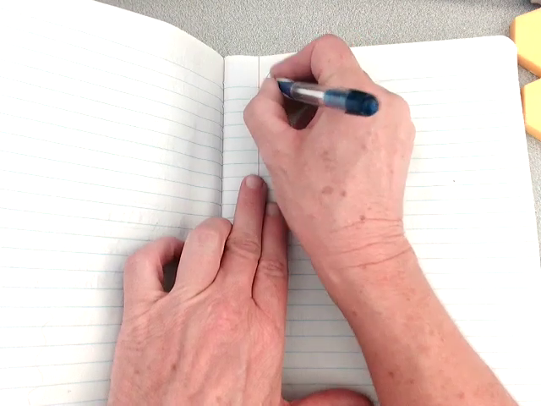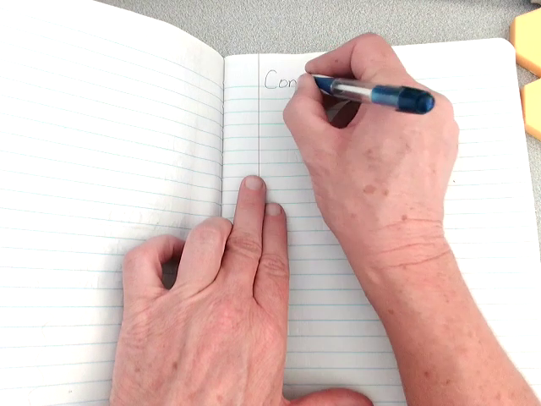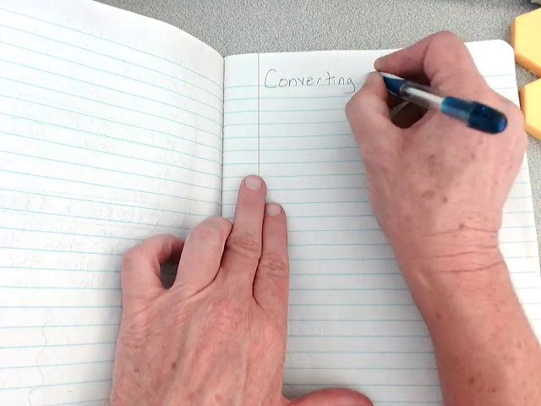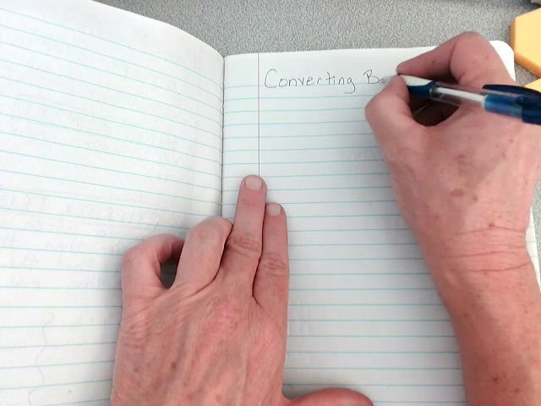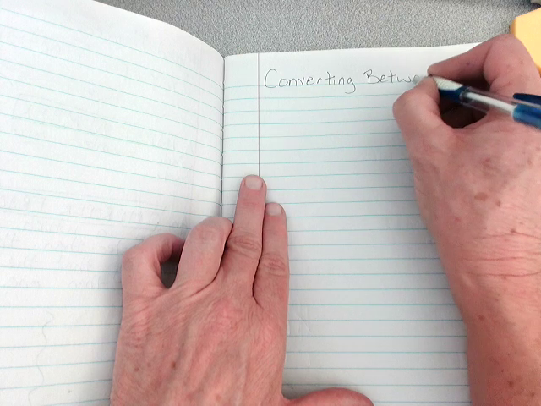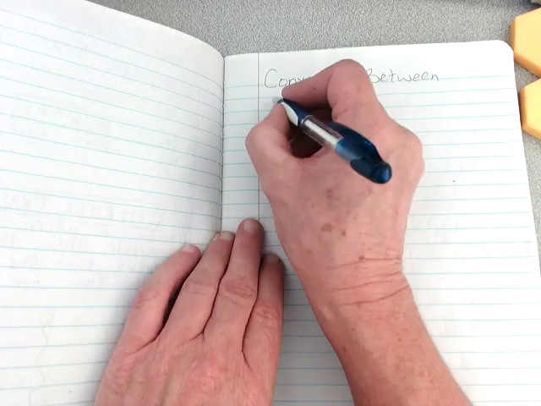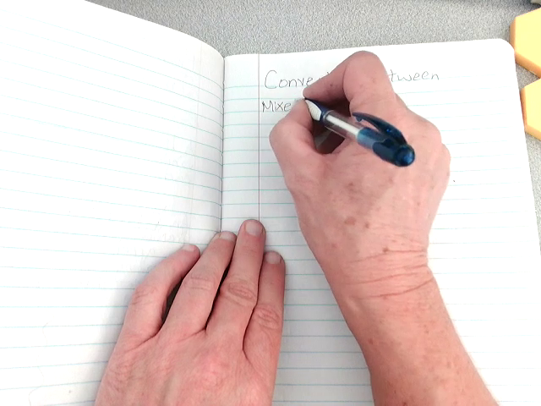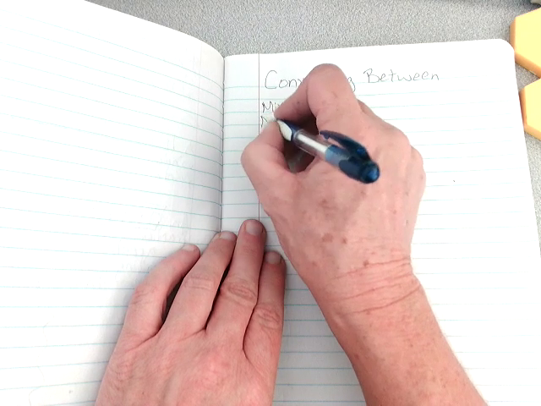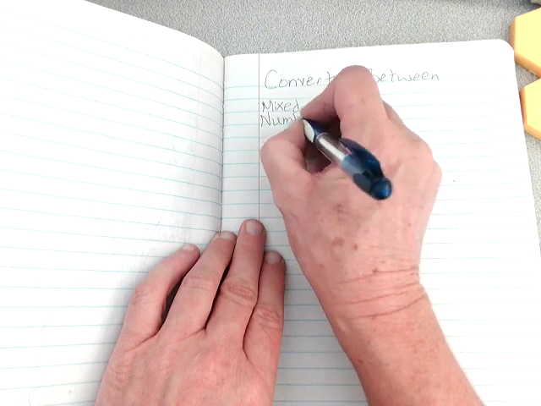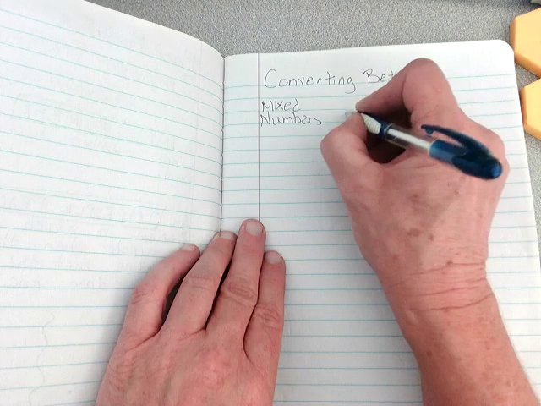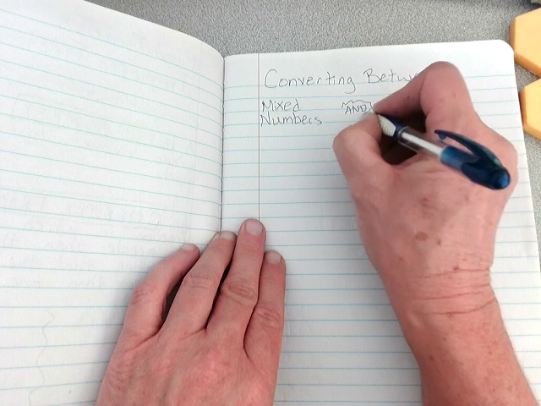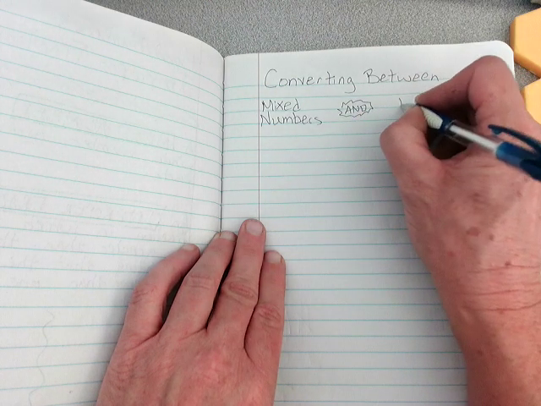Let's title this page Converting Between, meaning going both ways. And then over here, let's write mixed numbers and improper fractions.